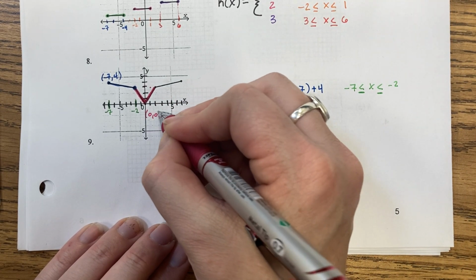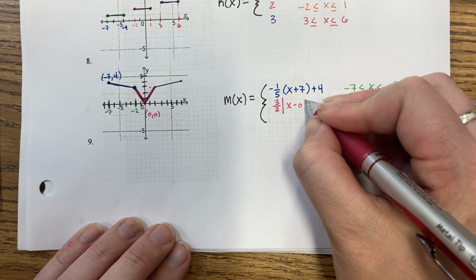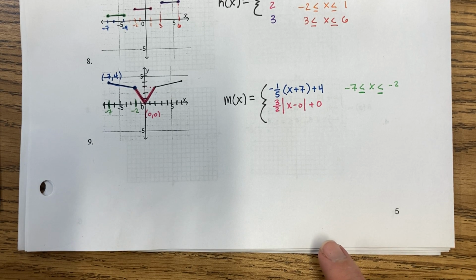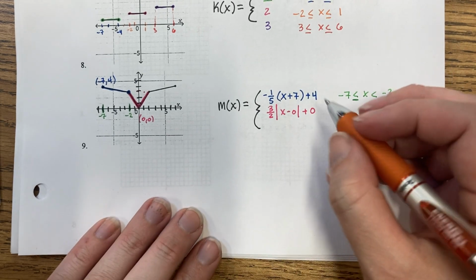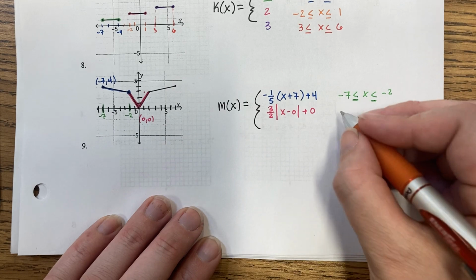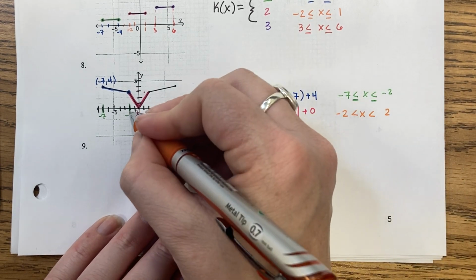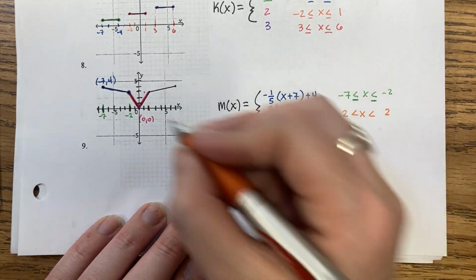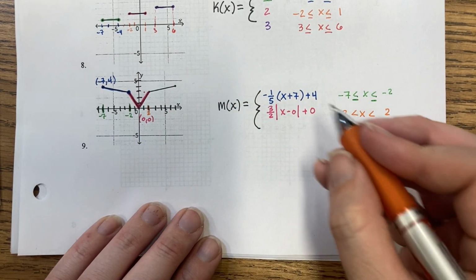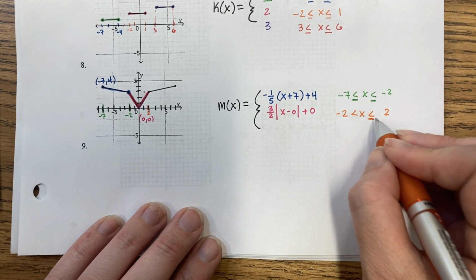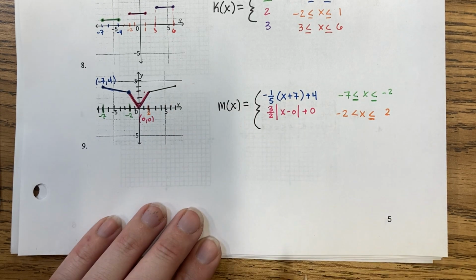This is at 0, 0. So I would do minus 0 plus 0. Rather than writing it as two separate lines, I can write it as an absolute value, and then I define it as being between negative 2 and positive 2. This I already closed. I'm going to close the positive 2 side. That dot is now closed.